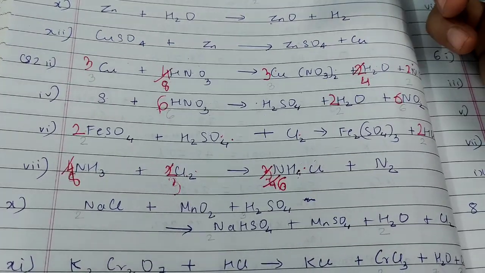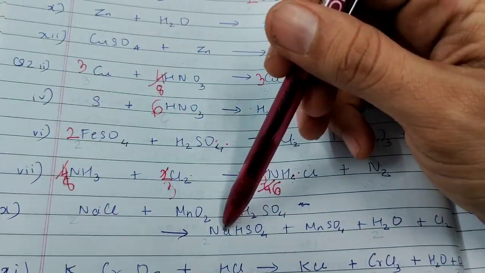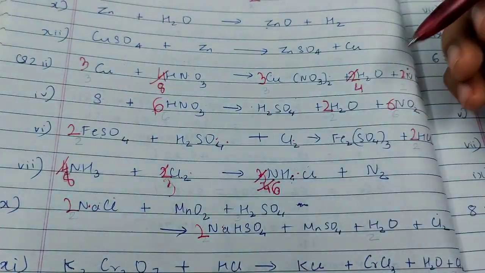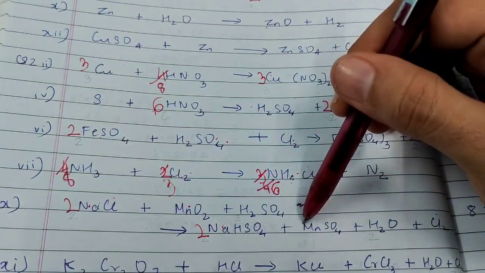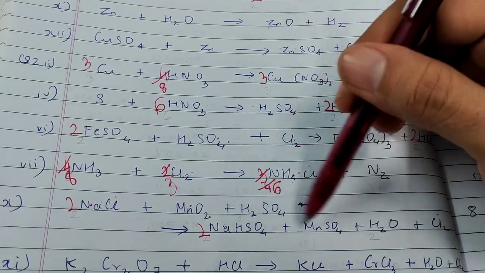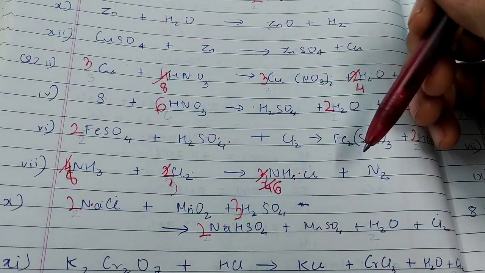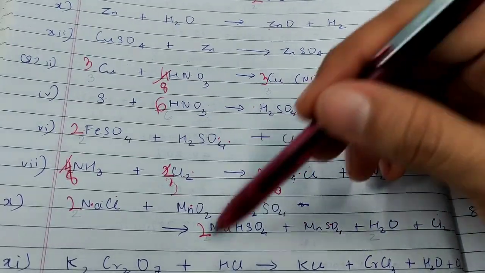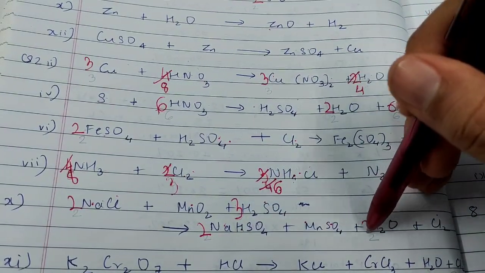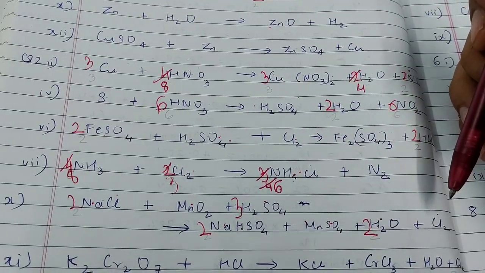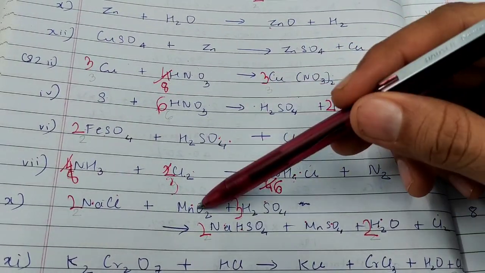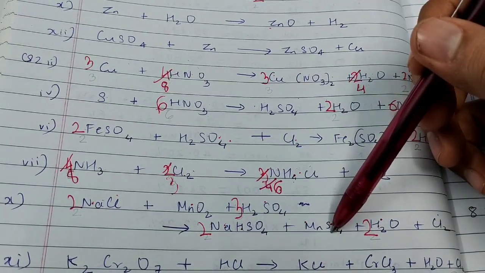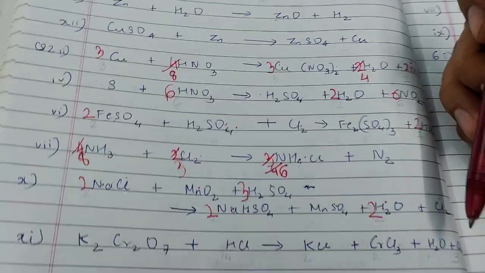The 10th one. Na is 1 out here and Na is 1 out here. Cl is 1 and Cl is 2, so let's put a 2 out here. But that makes sodium 2, so put a 2 out here. Manganese is 1 and manganese is 1. Sulfur is 1 and sulfur is 1, 2, 3, so put a 3 out here. Now hydrogen is 3 into 2, 6. I got 2 plus 2, 4. So let's increase it. Now hydrogen is 4 plus 2, 6. Now the only thing left is oxygen. 2 and 3 into 4 is 12, 14 oxygen atoms. 2 into 4, 8. Plus 4, 12. Plus 2, 14. So now it is balanced.